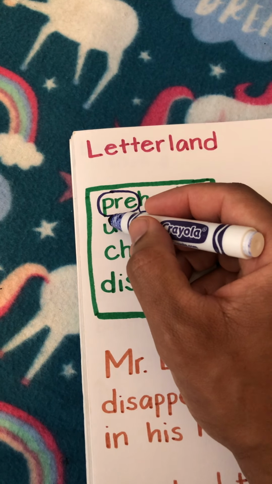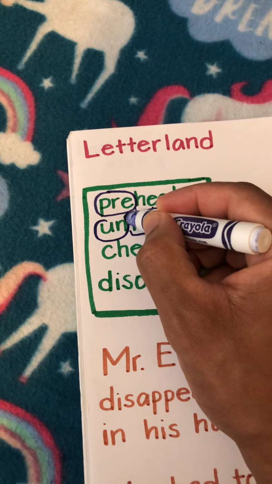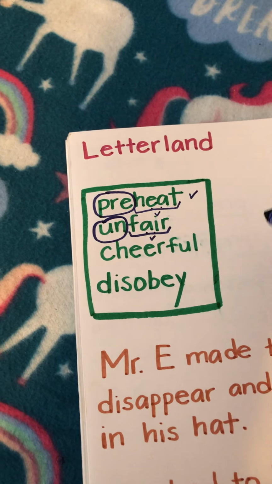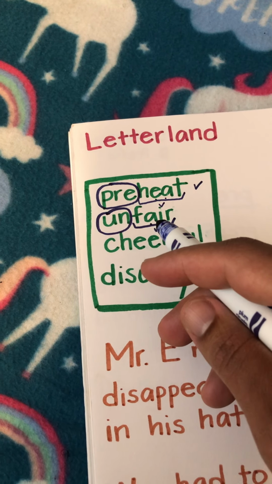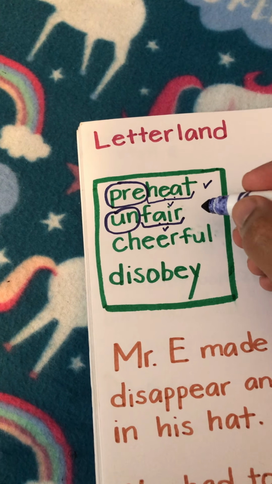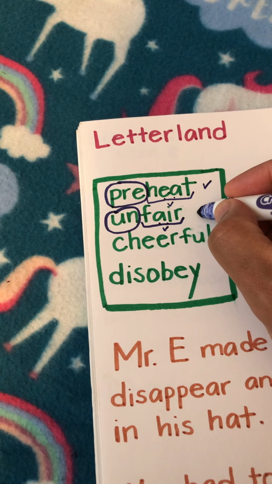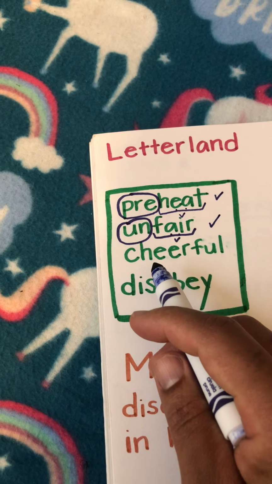This is an example of a prefix, a special beginning that I can add. From my work yesterday, I know that the word un means not. So in this case, unfair means not fair. Check mark, found another word with a prefix. Let's check out our next one.